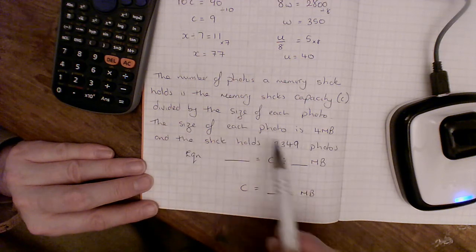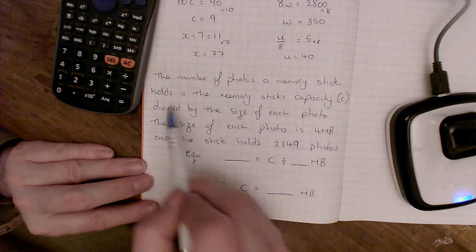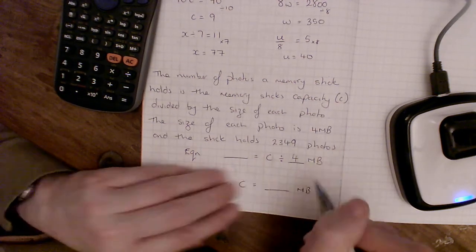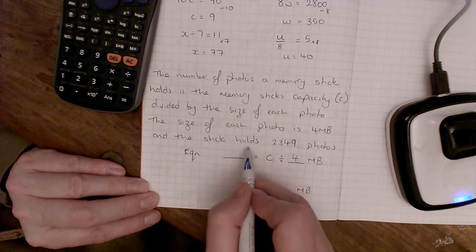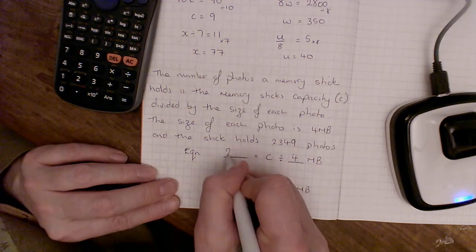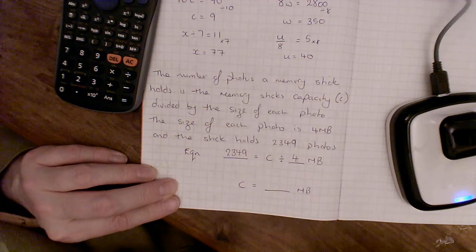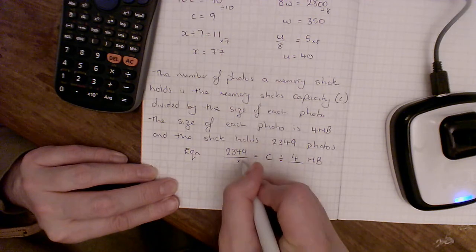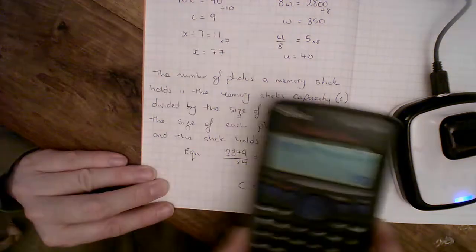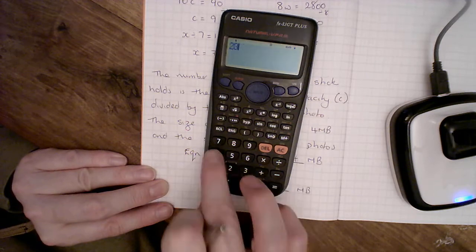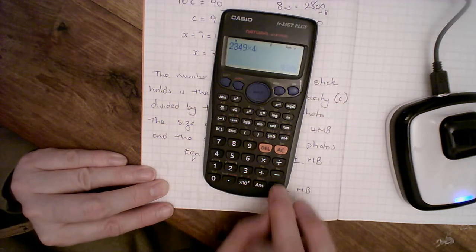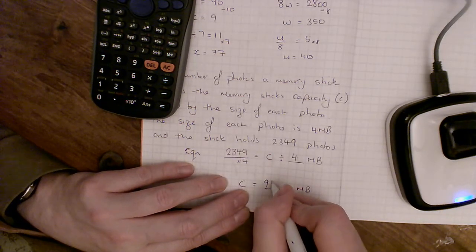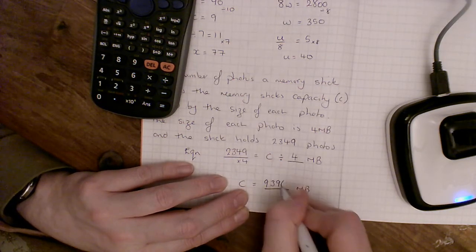The size of each photo is 4, so it's the capacity divided by the size of the photo. So the capacity C divided by 4 megabytes is the number of photos it holds, so that's equal to 2,349 apparently. Now to find C, I've got to undo this dividing by 4, undo that by multiplying by 4, definitely get hold of the calculator. 2349 multiplied by 4, and the answer is 9396, so 9,396.